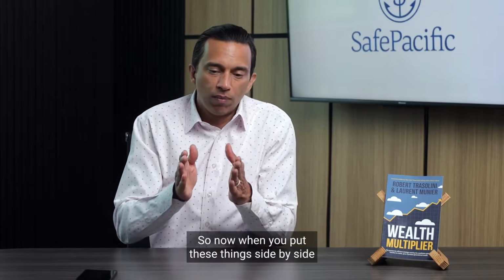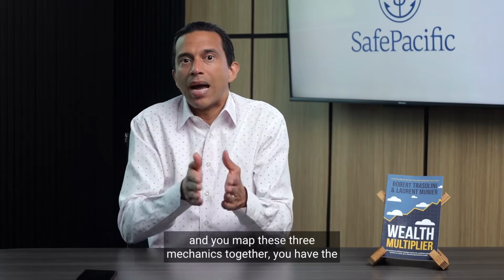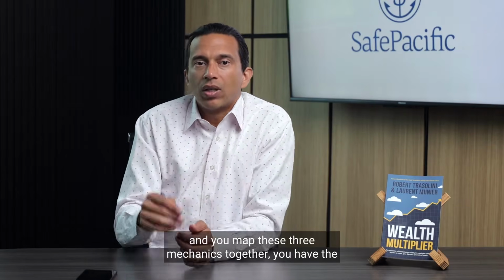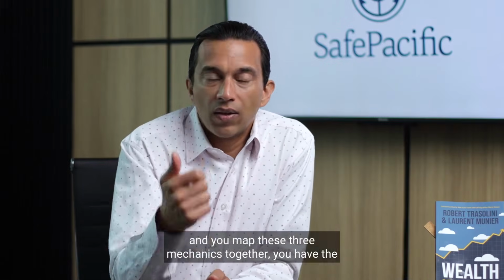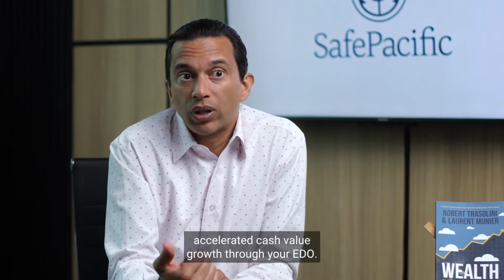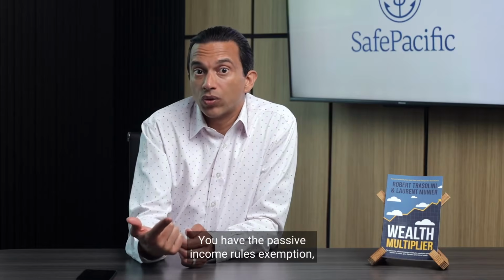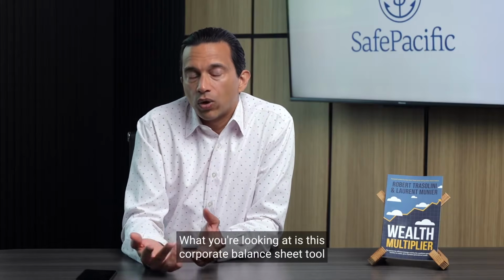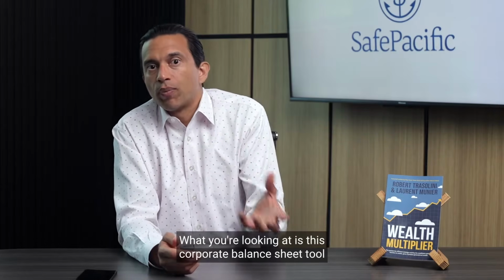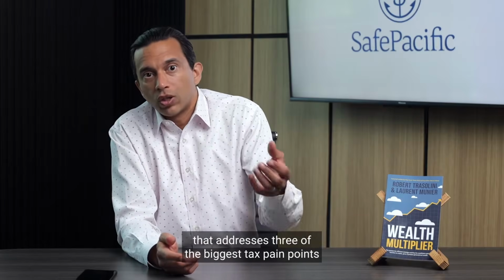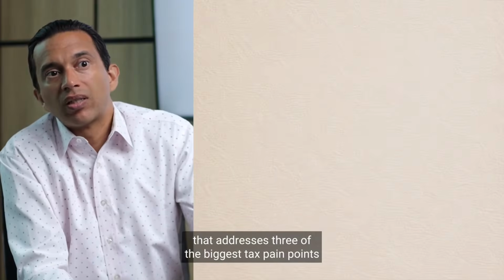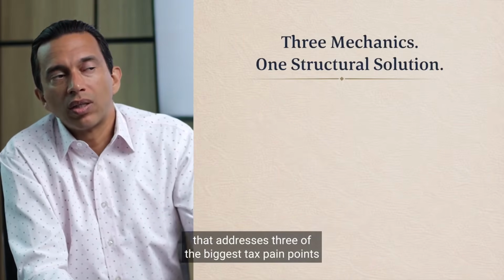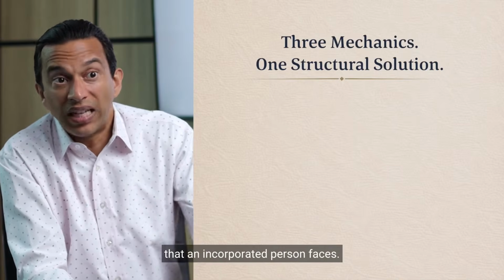So now when you put these things side by side and you map these three mechanics together, you have the accelerated cash value growth through your EDO. You have the passive income rules exemption, your AAII exemption, and then you have the money going out through the CDA. What you're looking at is this corporate balance sheet tool that addresses three of the biggest tax pain points that an incorporated person faces.